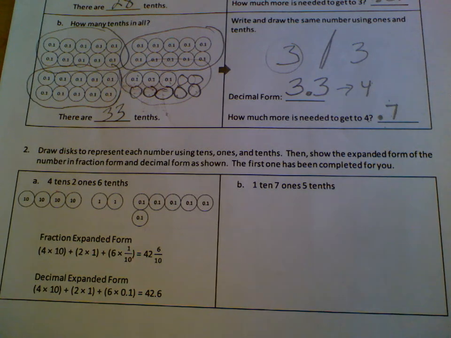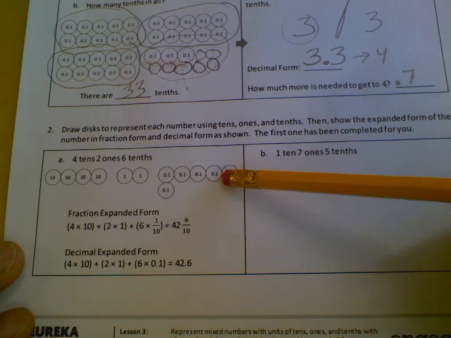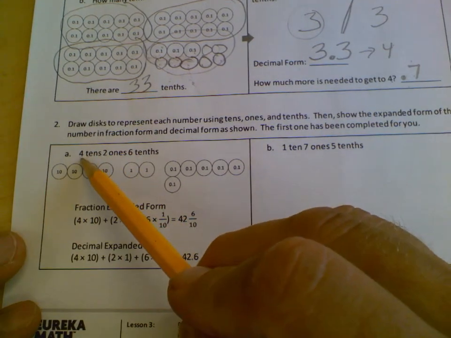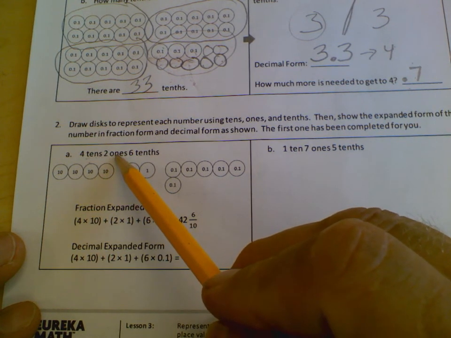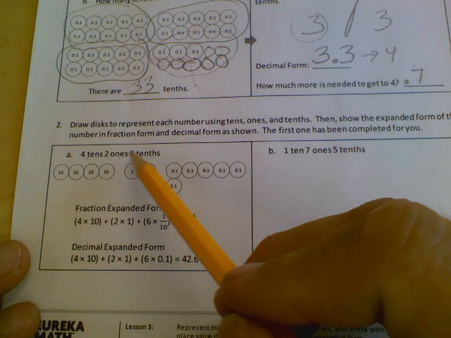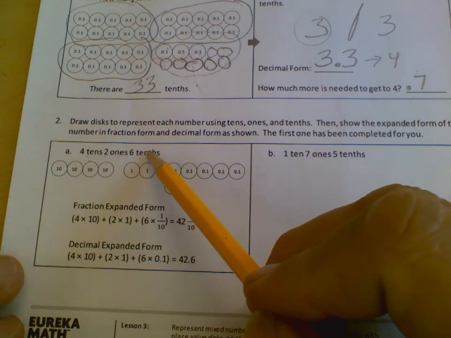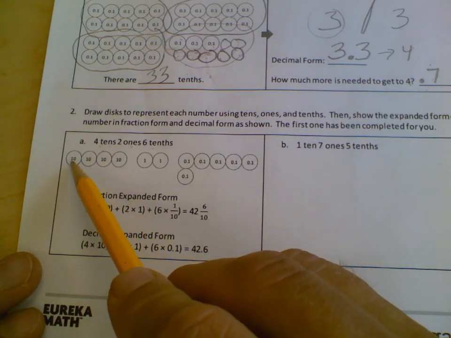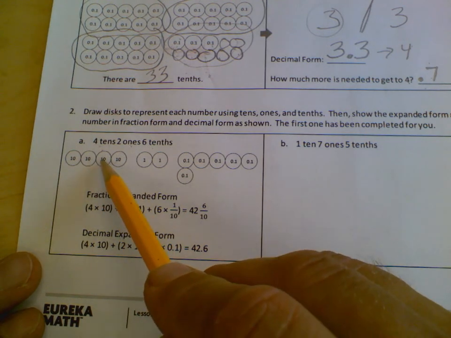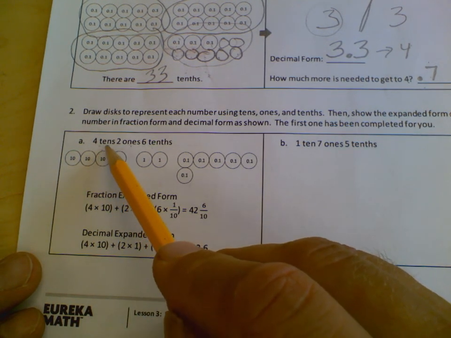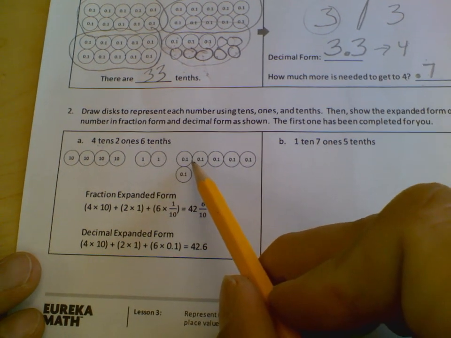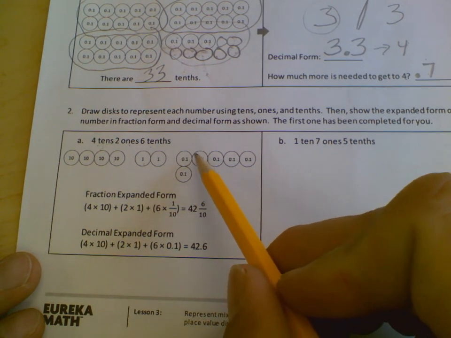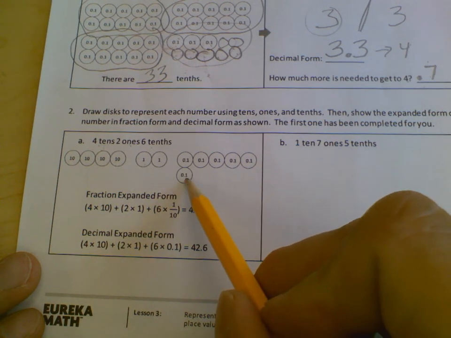All right, so let's take a look at what's going on here. This first one's done for us, so we'll just talk through it. It says you have 4 tens, 2 ones, and 6 tenths. So we have tens, ones, and tenths. You'll see here, there's your 4 tens. Your 2 ones are right here. And here's your tenths. There should be 6. 1, 2, 3, 4, 5, 6.